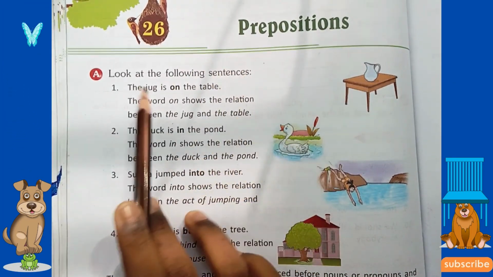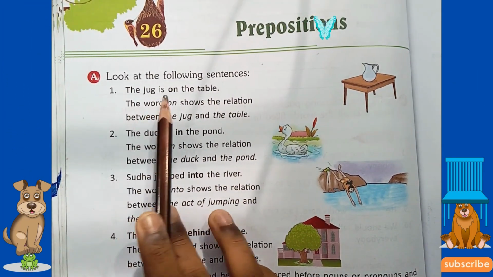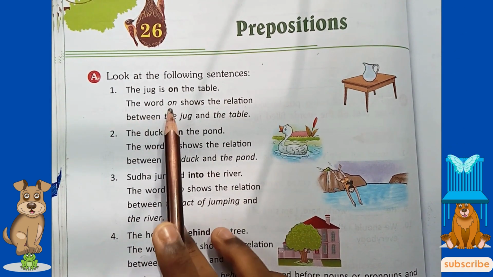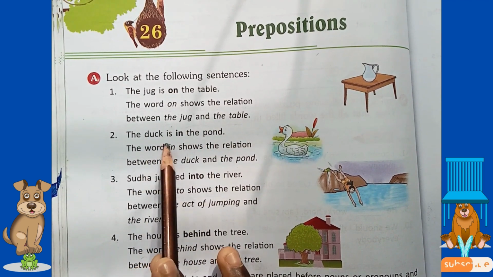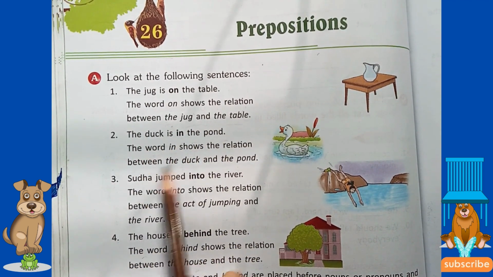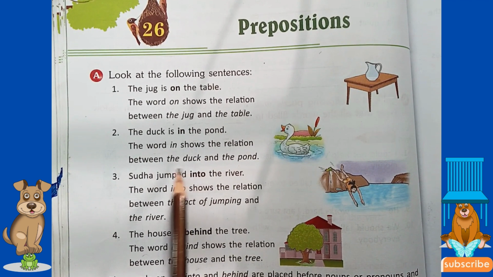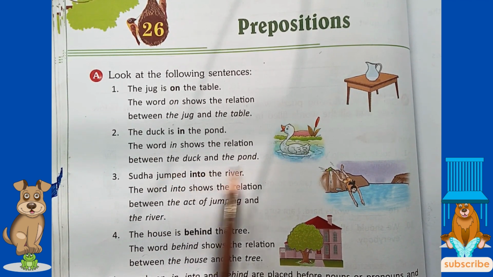Using prepositions. Look at the following sentences. The jug is on the table. The word "on" shows the relation between the jug and the table. The duck is in the pond. The word "in" shows the relation between the duck and the pond.